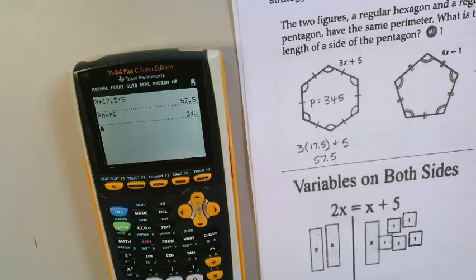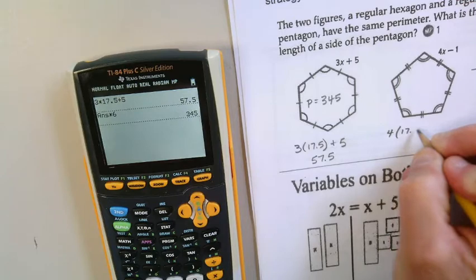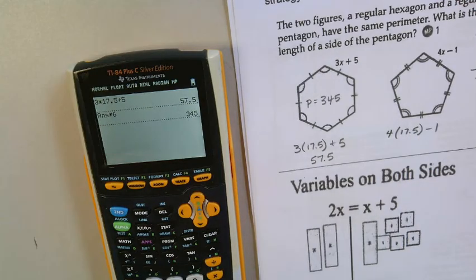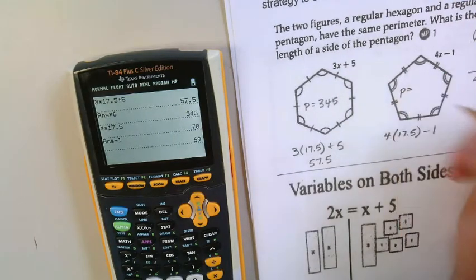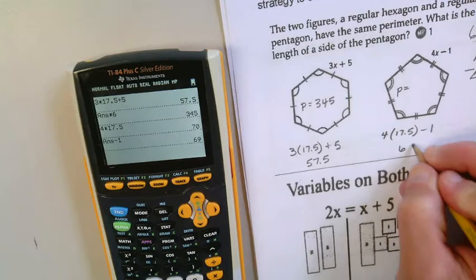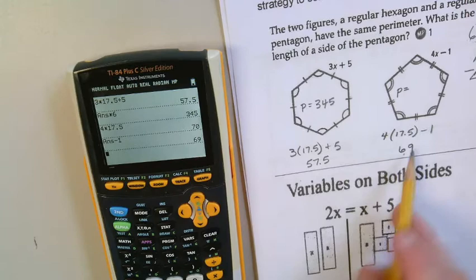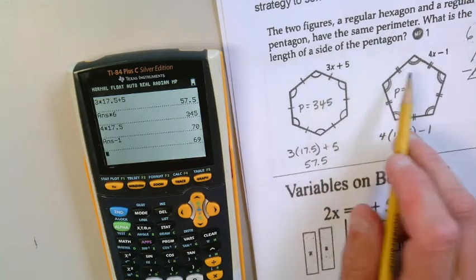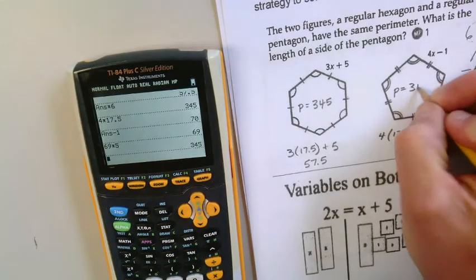For the other one, if we do the same thing, 4x minus 1, 4 times 17.5 minus 1, okay, is going to be 69 for a length. But now you notice that these are not the same. 69 is not the same as 57.5, but it wasn't that their side lengths were the same. We already know that they were different based on the way they were marked. The perimeters have to be the same. So if I take 69 times 5, oh yeah, there you go, 345.